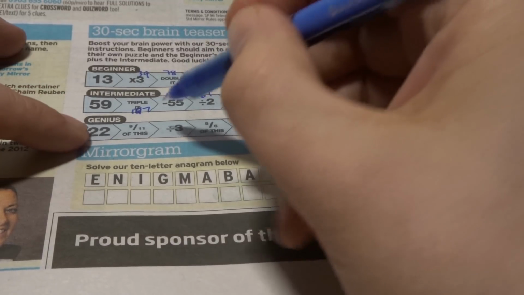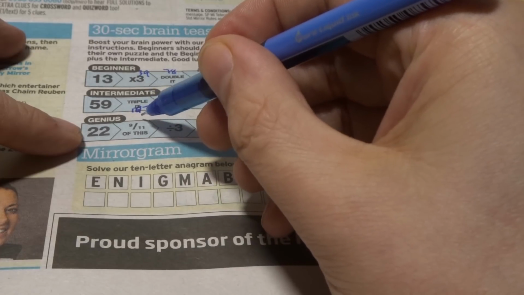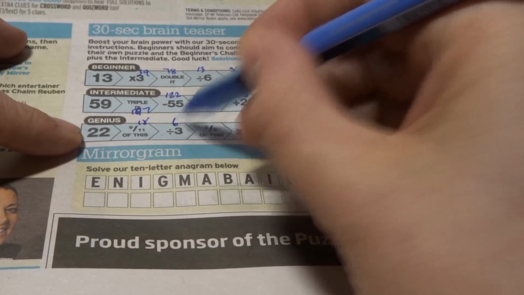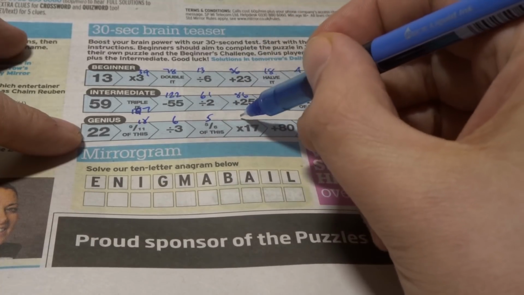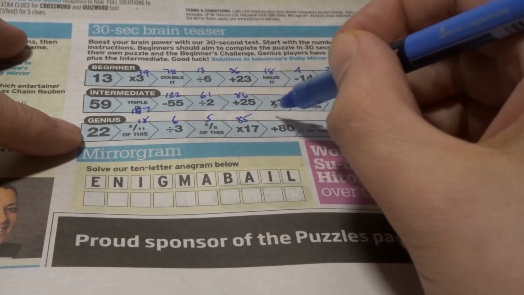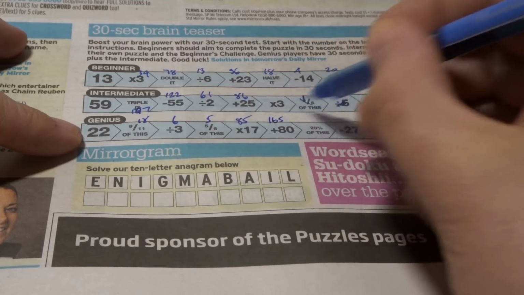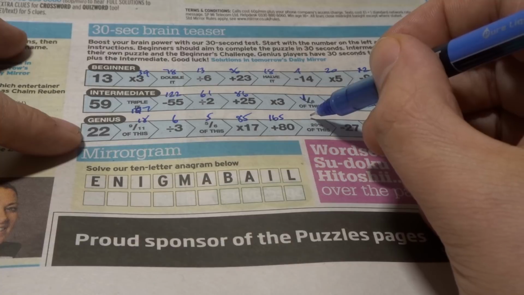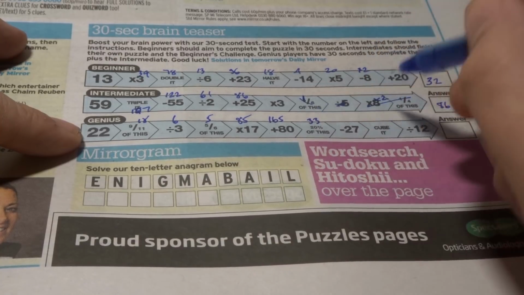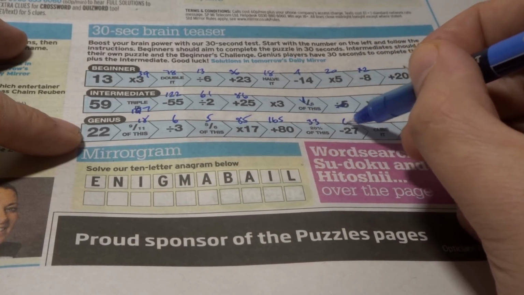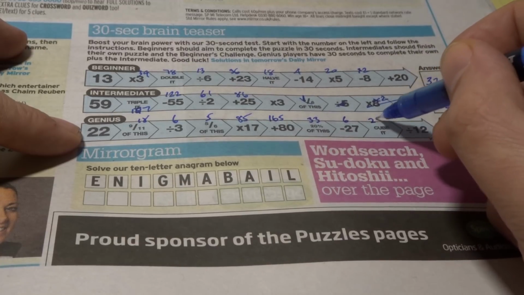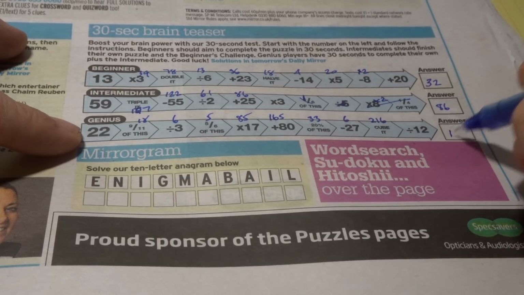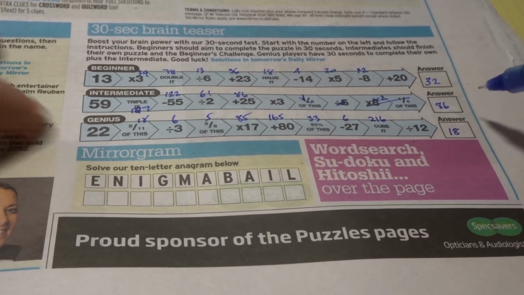86. 22, 9/11ths, that 1/11th is 2, 9 2s are 18, divided by 3 is 6, 5/6 of that is 5, times 17 is 85, plus 80 is 165, 20% is a fifth, so 5 goes into that 33 times, take away 27 is 6, cubed, that is 216, divide that by 12, that is 18, and that is 8.